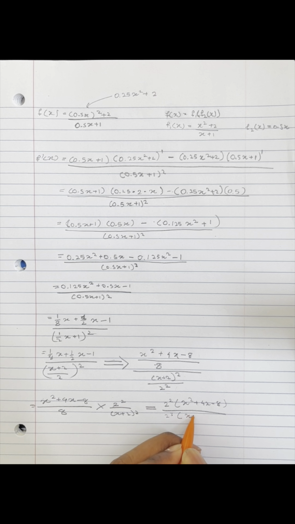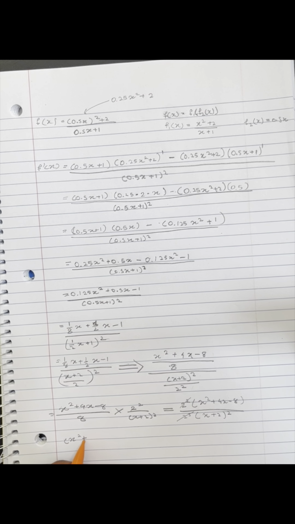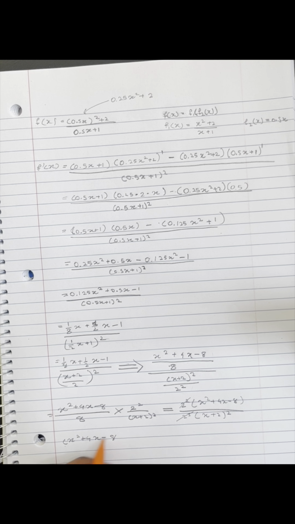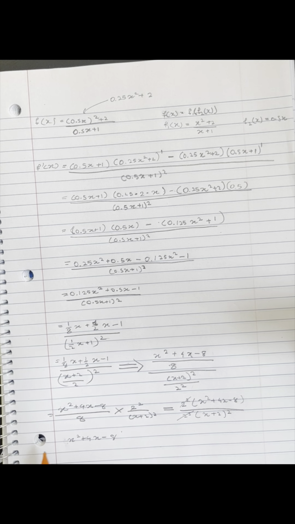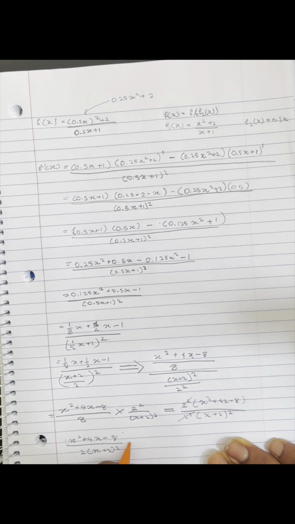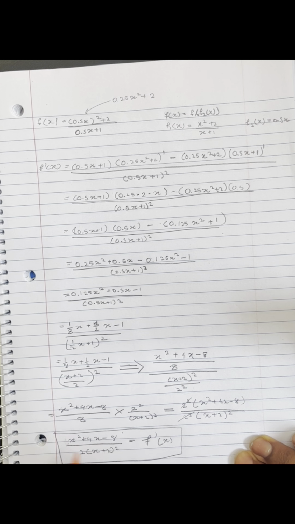This cancels out. Now we're left with x squared plus 4x minus 8. Let's take this bracket out, it's not necessary, over 2 times 2 to the power of 2. And this equals f derivative of x.